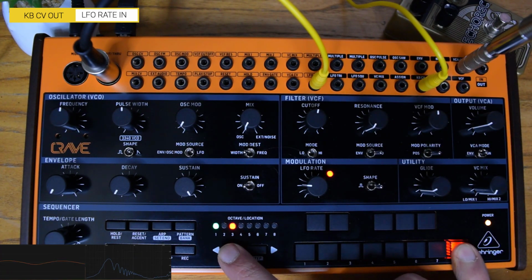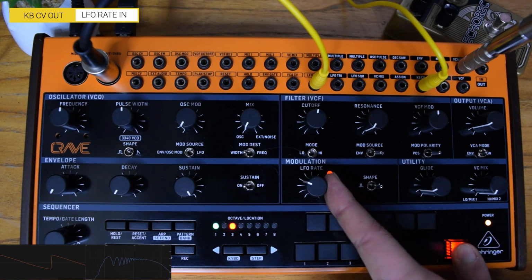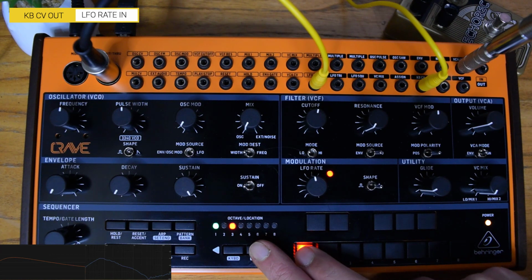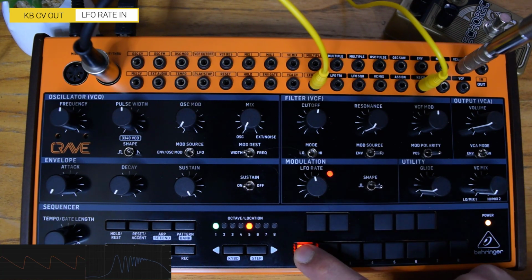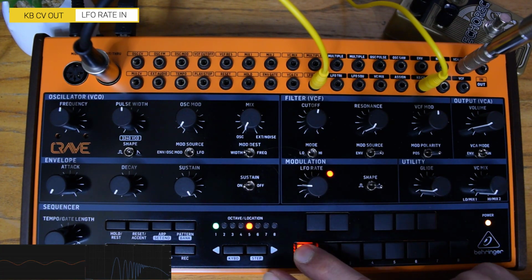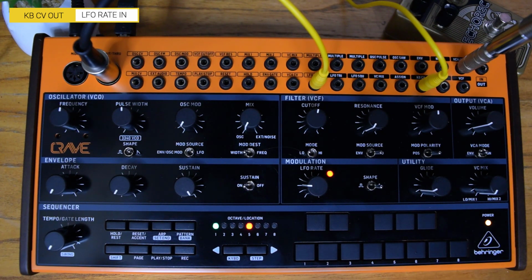Now, this control still works, because if I go all the way up, we are going faster. The only difference is that if I play a key, we are going to go faster much earlier if we go up in frequencies. So this control still works. Remember, now we are controlling the speed of the rate with the keyboard. We are adjusting the speed.